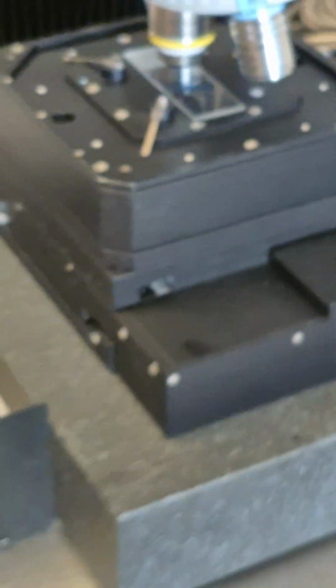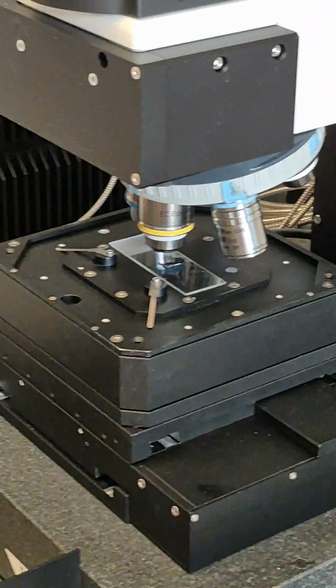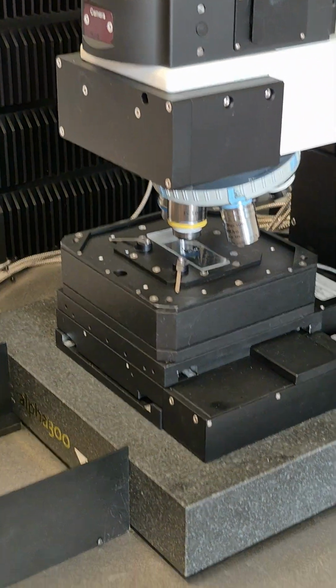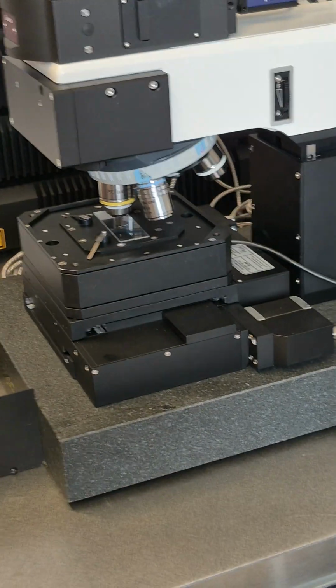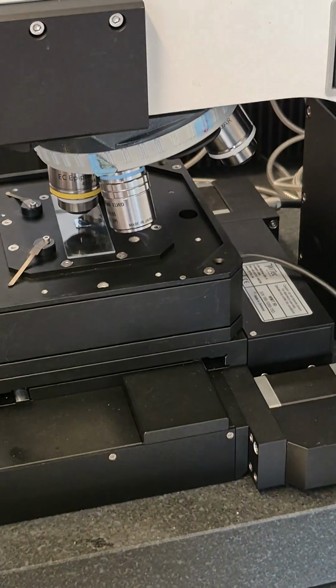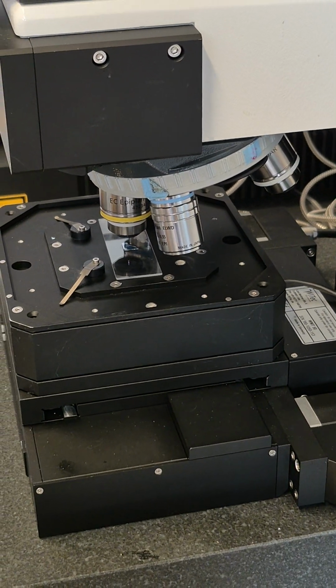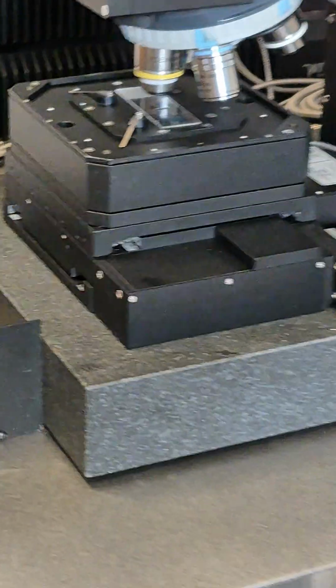For some samples you can see it, some samples you may not, because if the sample is not reflective, you may not see that. So in the beginning, I will do it this way to look. Now, because of reflection, I can roughly see the cross.